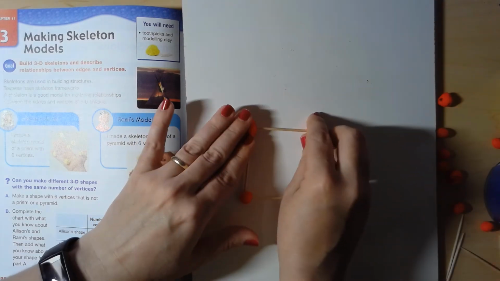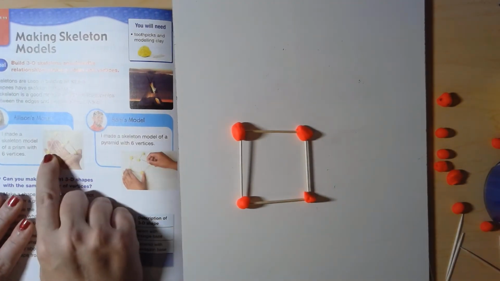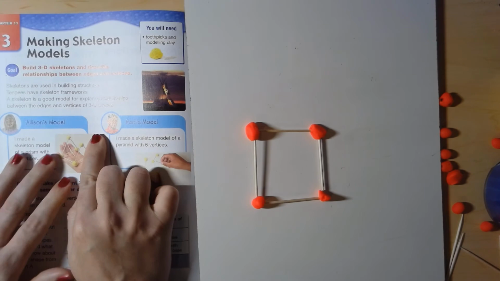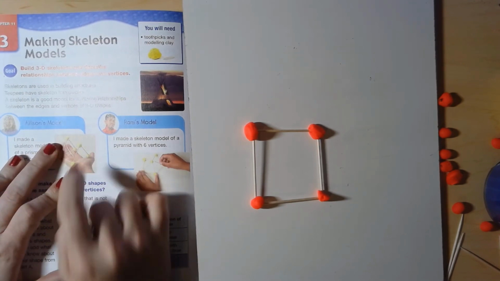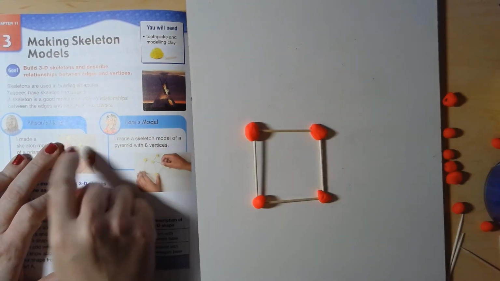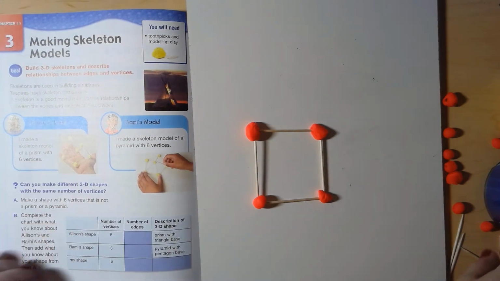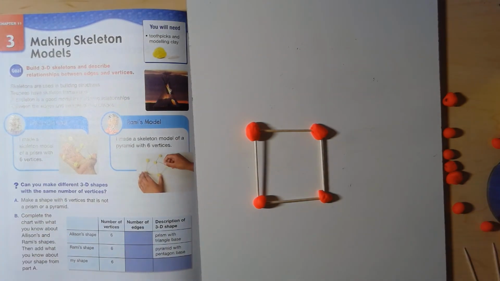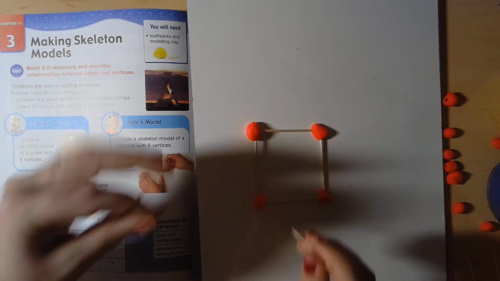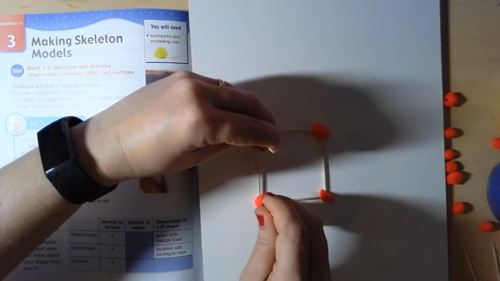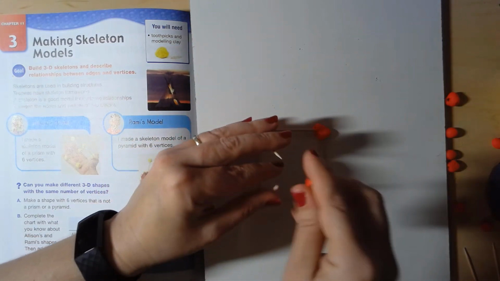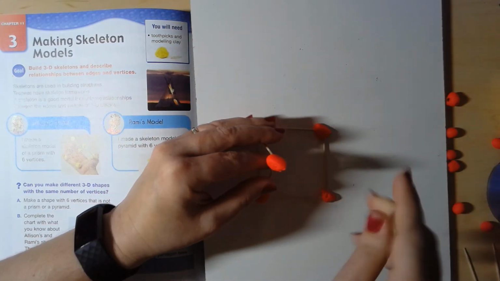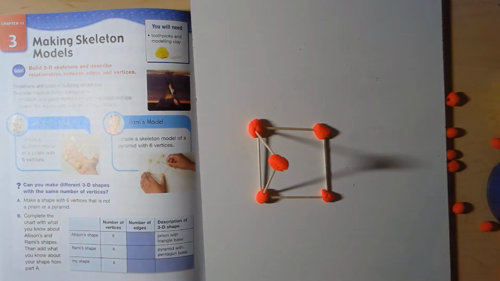Alright, so I made my square base, and then I noticed that she had my square, right, and then she had 2 triangles on the side. She made a prism. So a prism has 2 bases. So let's try my 2 bases.